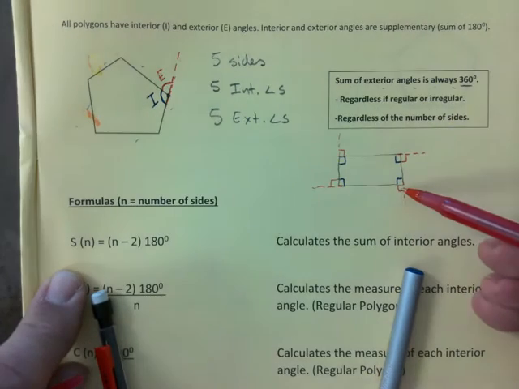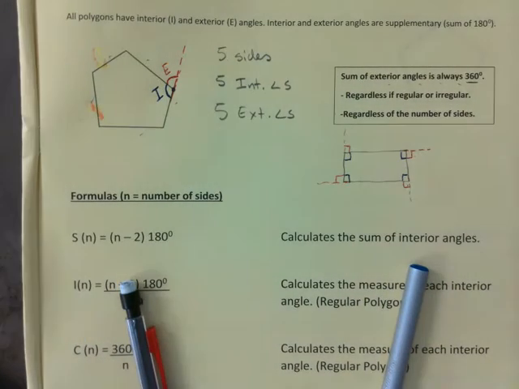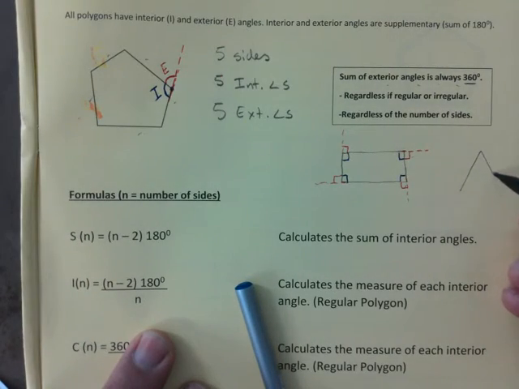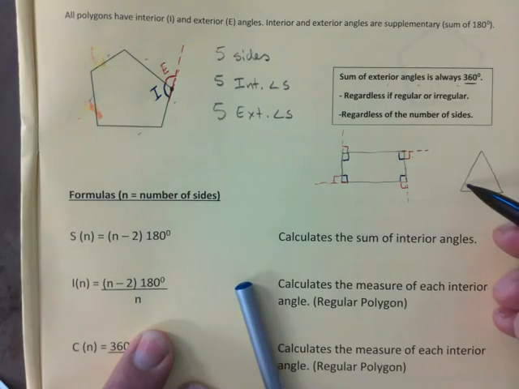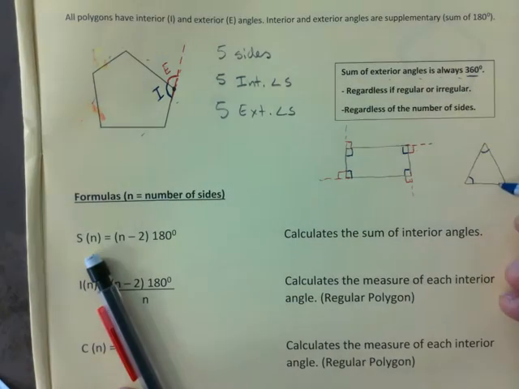So what do you have? 90, 90, 90, 90. That adds up to 360. If you look at a triangle, let's look at our equilateral triangle where every single one of them is 60, 60, 60, and 60.